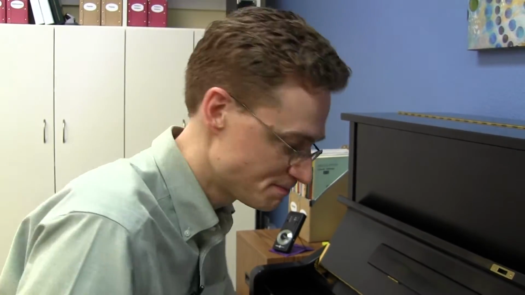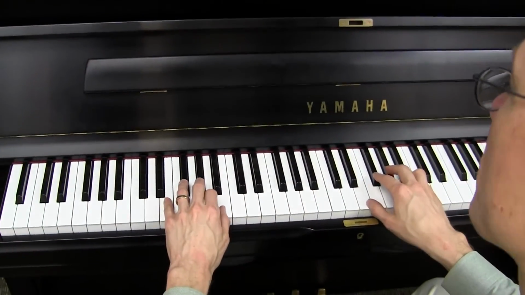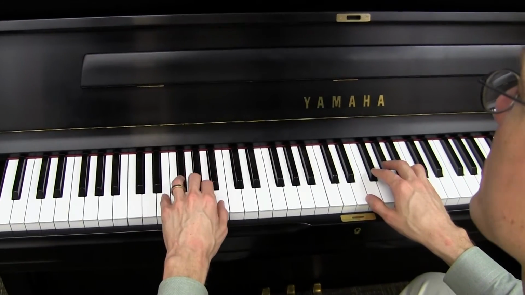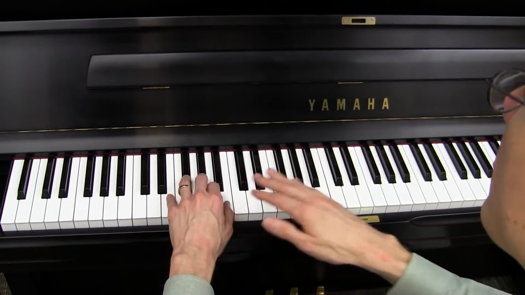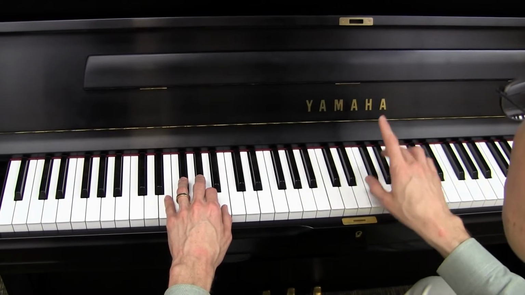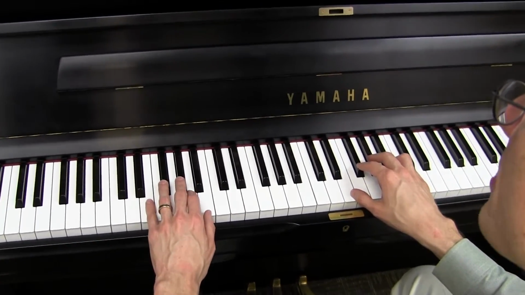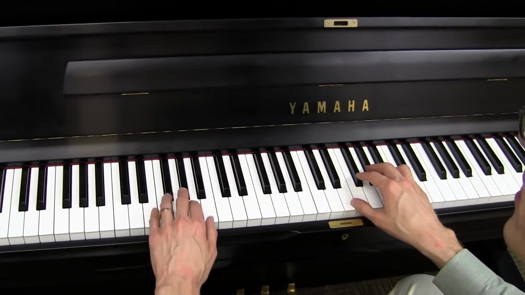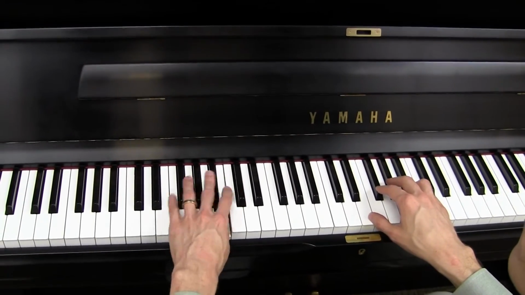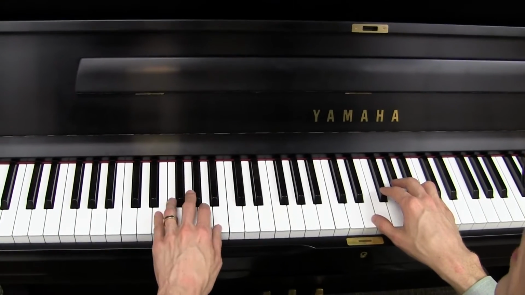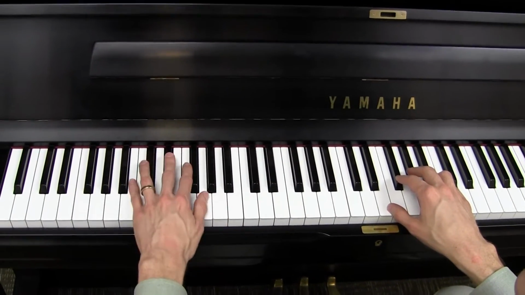Okay, for this improvisation, I'm going to be providing some accompaniment in my left hand, and you don't have to worry about this part. You're just going to be playing the improvisation in your right hand. But down here, I'm going to be giving us either a 1 chord, which will sound like this, or a 5 chord, which will sound like this.